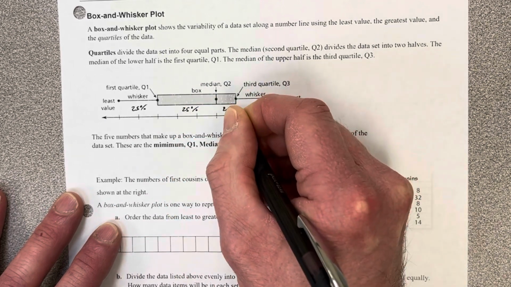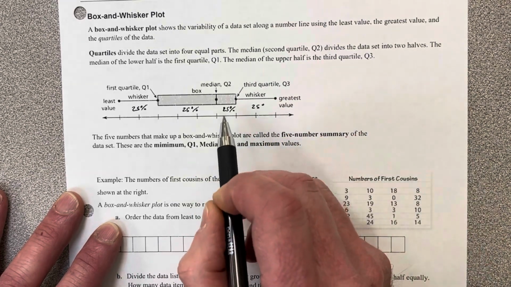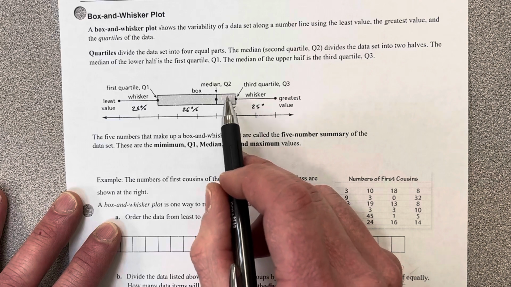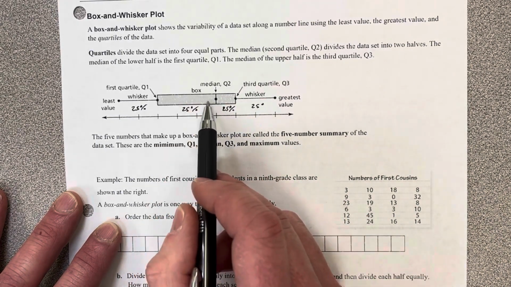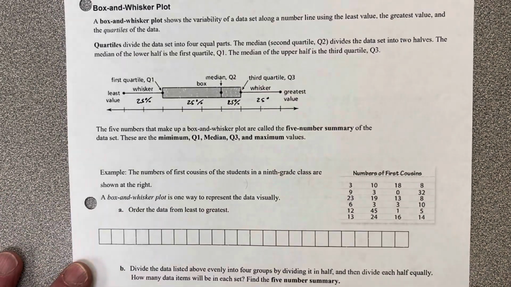So when you look at this, you can be like, oh man, 25% of the data was pretty compressed in this space here. It was a little more spread out here. So you can see where the data congregates.